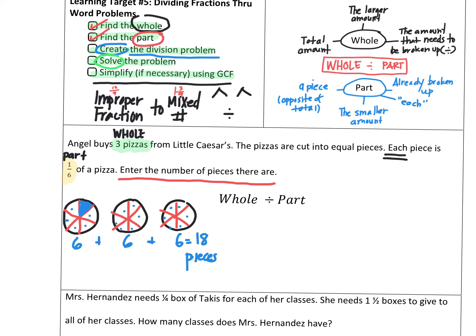Okay, go ahead and draw all of that and write it out. Now we're actually going to divide it and see if it actually works. Okay, so we know there's 18 pieces in total. All right, now let's do it with division of fractions. My whole is 3 divided by my part, which is 1 out of 6. Well, first of all, I need to make this 3 into a fraction. So I'm just going to put a 1 underneath it.